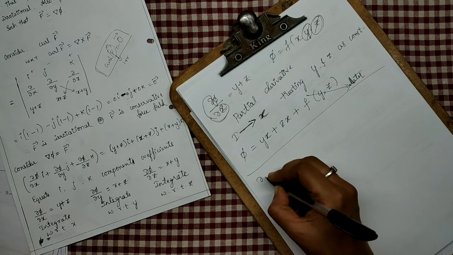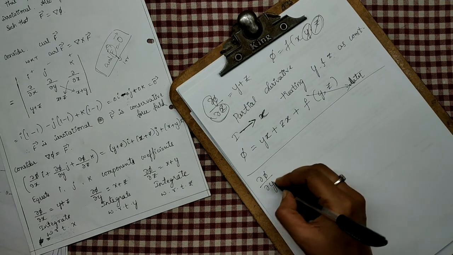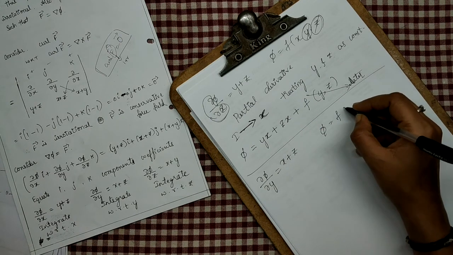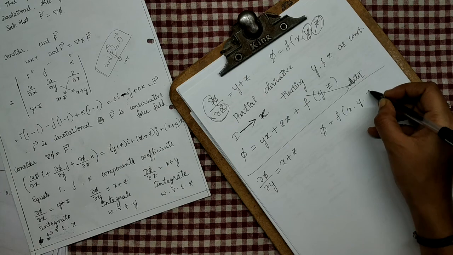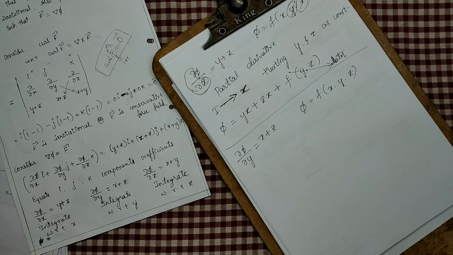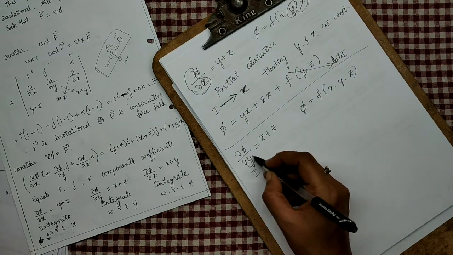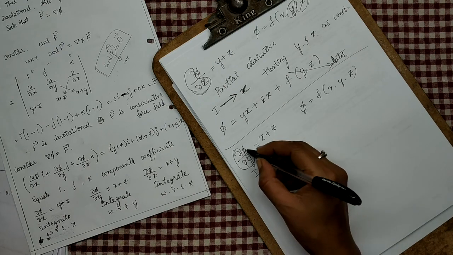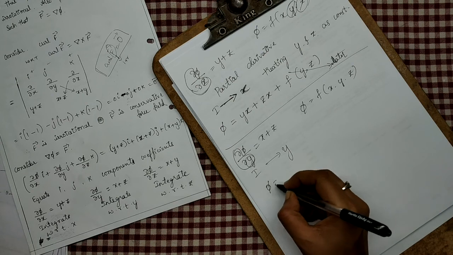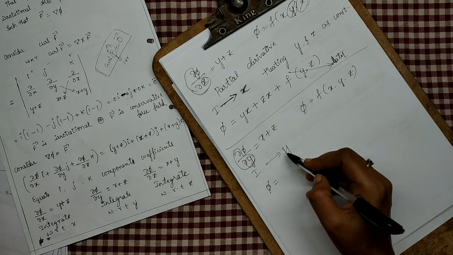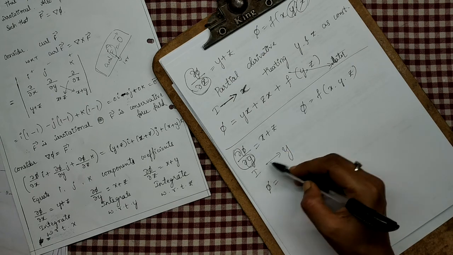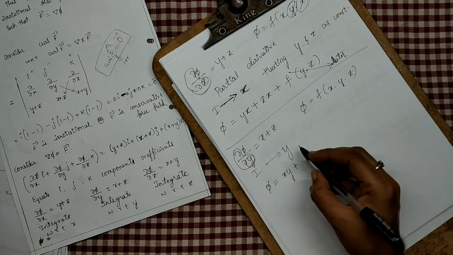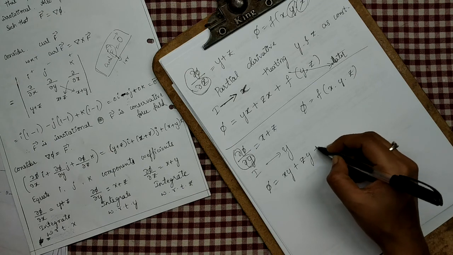Now similarly the next one, dou phi by dou y is equal to x plus z. Here again phi is a function of x comma y comma z. Here we are integrating with respect to the y variable. So the notation will be eliminated and phi is equal to x integrated with respect to y, which is xy, plus z integrated with respect to y, which is zy, plus an integration constant.